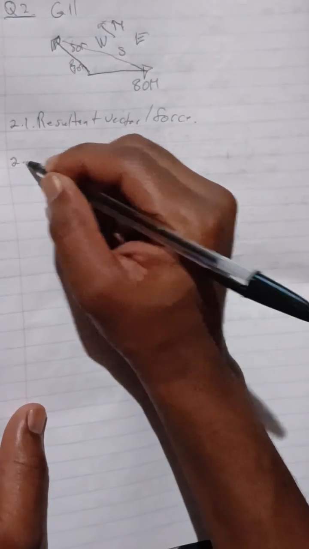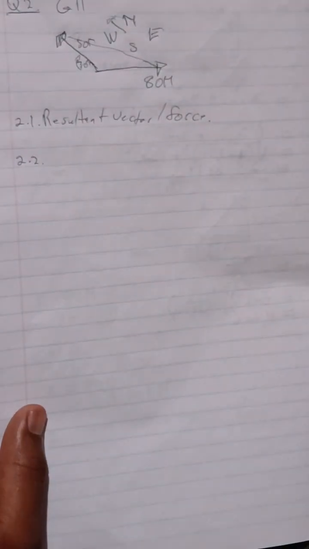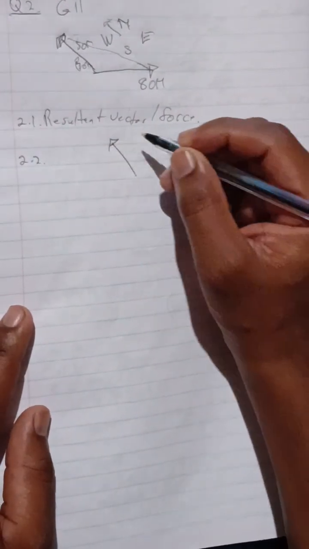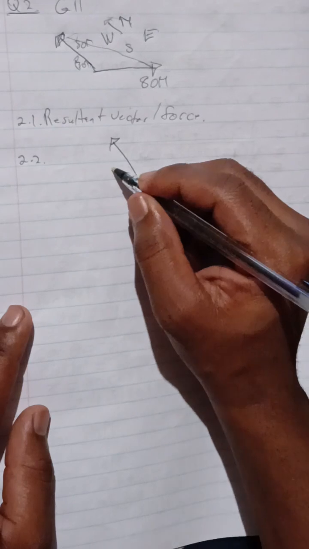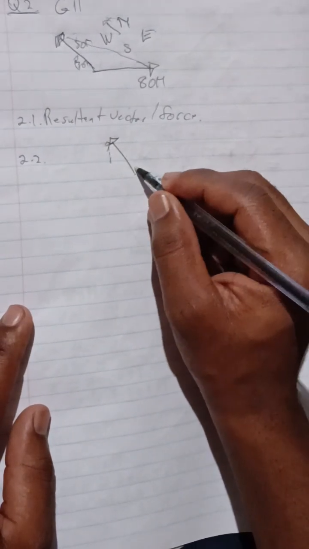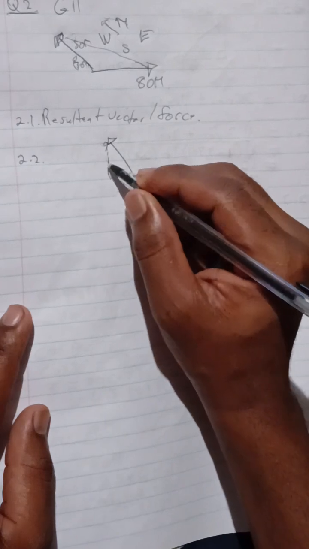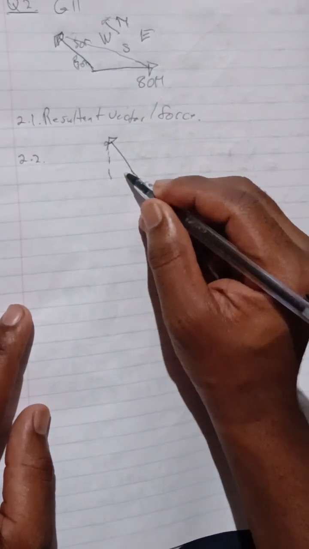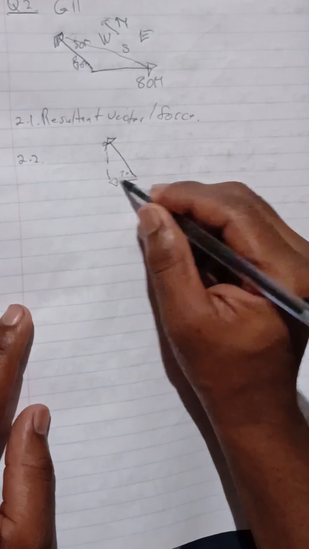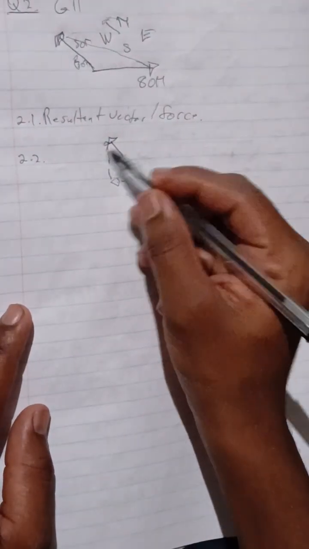So we have 2.2. It says calculate the magnitude of the vertical component of 50 Newton. So which force do they want here? They want the magnitude of this component here, the y. We have 30 degrees here, and then we have x here if we complete this triangle, but we are only looking for this one.